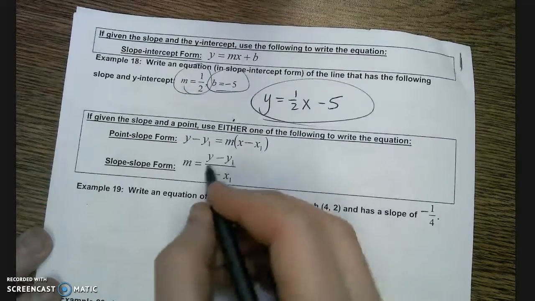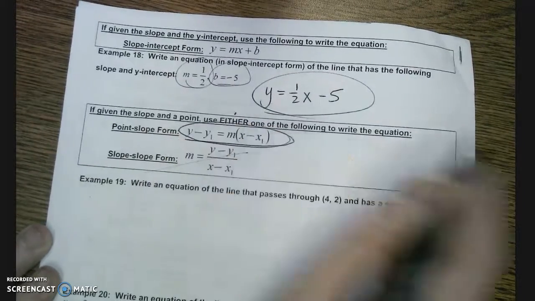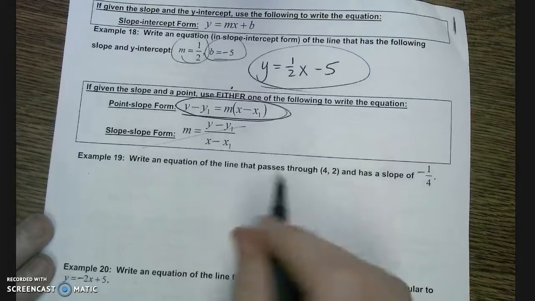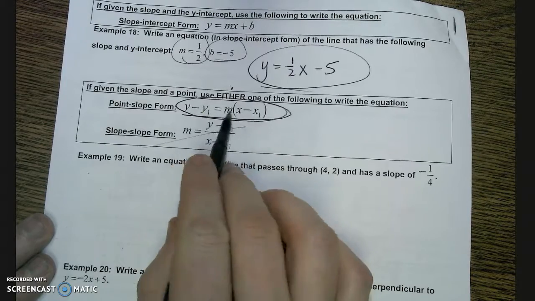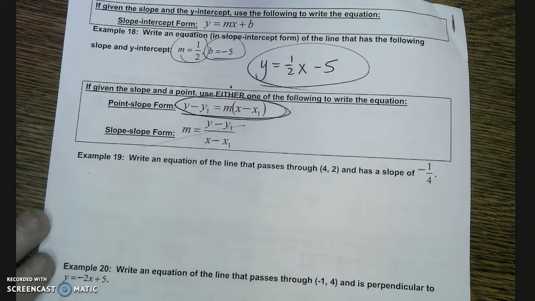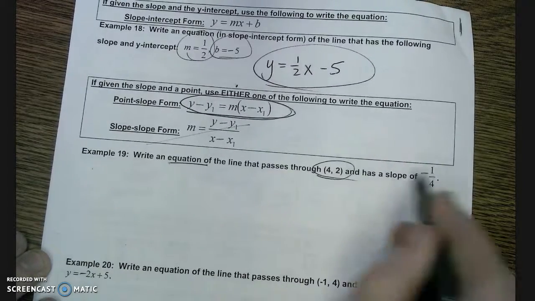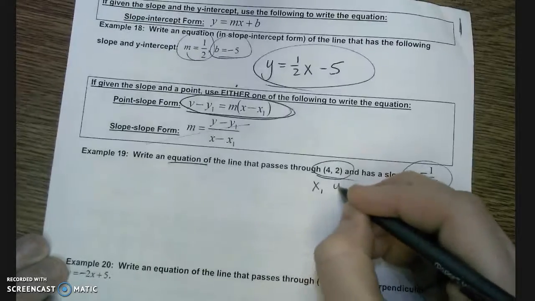Got two forms here, point slope and slope slope. We don't really see slope slope very often. What we're going to use a lot in calculus is this point slope equation. And so you need a point, which is your x1 and your y1, and you need a slope. And then you just plug them into this form. Write an equation with this point and this slope. So they're giving you m and x1 and y1.